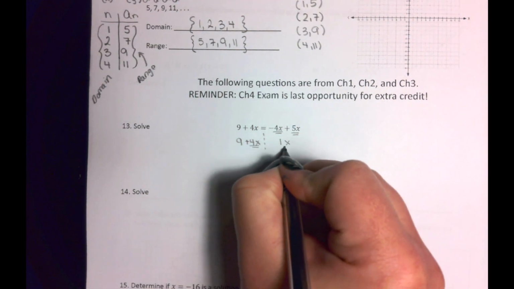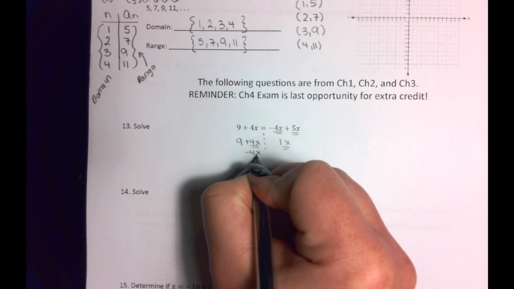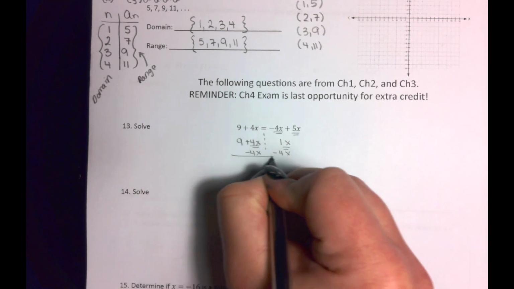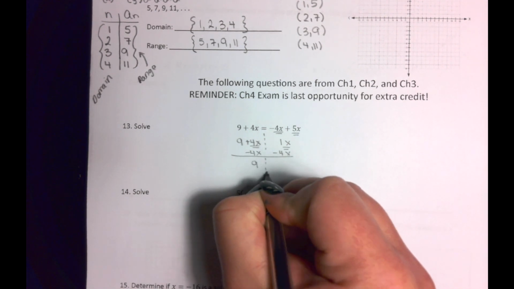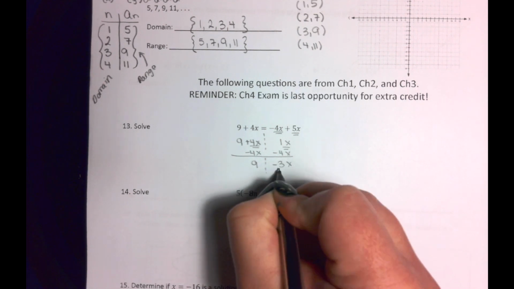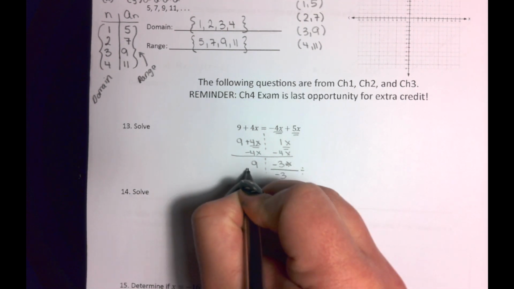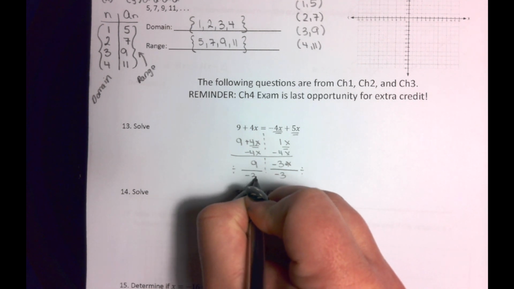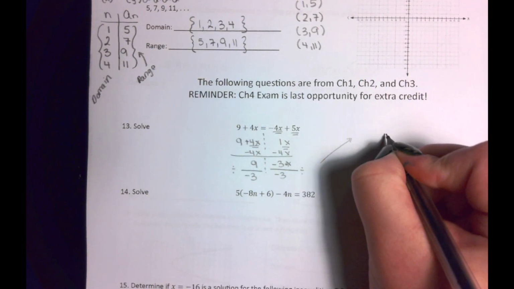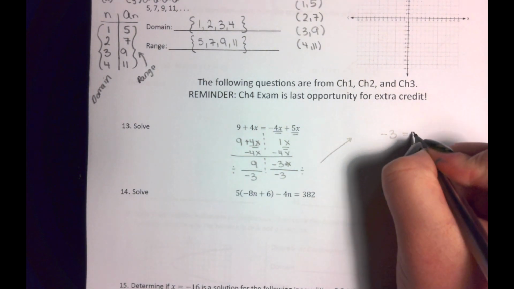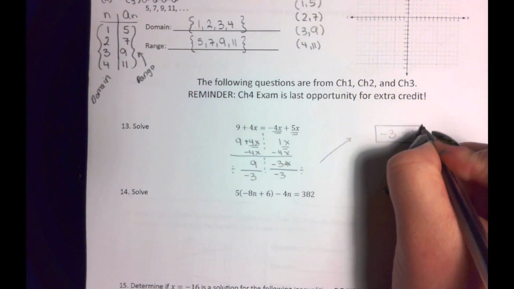I see an x, so I'm going to subtract 4 x's both sides. I get 9 and negative 3x. I have multiplication. I'm going to need to divide by negative 3. So that means negative 3 is equal to x after you divide.